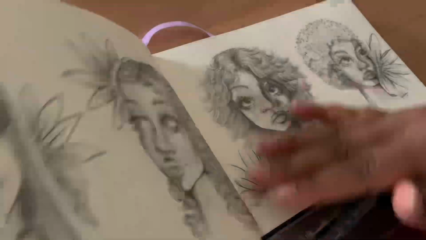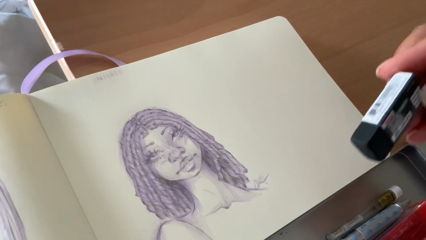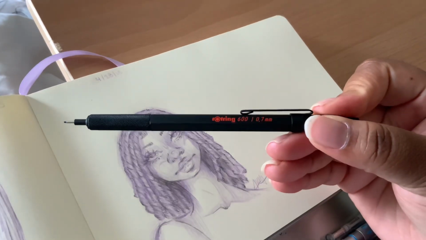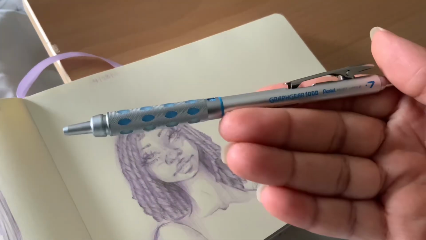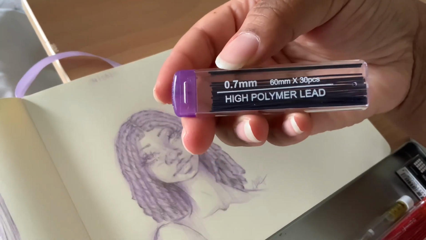Today I'm going to be doing a tutorial on how to draw type 4 hair. It's going to be leaning more towards like 4B-ish, 4C hair. These are all the utensils I'm going to be using, including the lead eraser and both kinds of pencils that I'm using. I just used two different kinds of lead. One pencil has normal lead in it and the other pencil has purple lead in it.